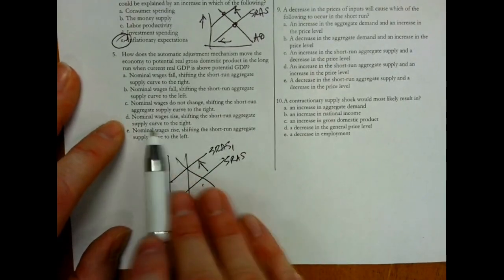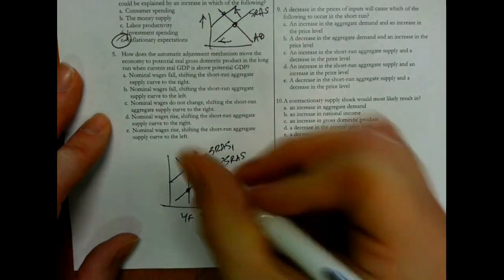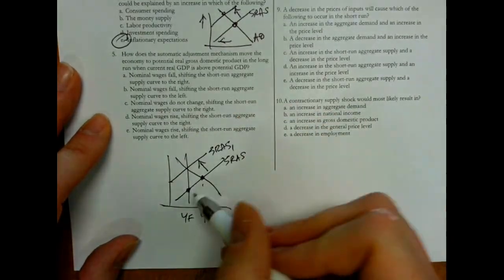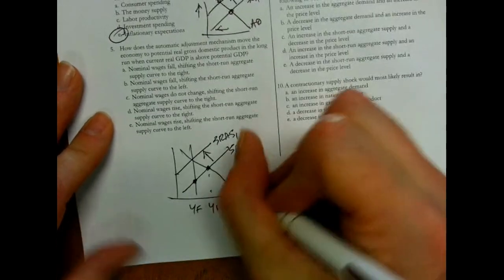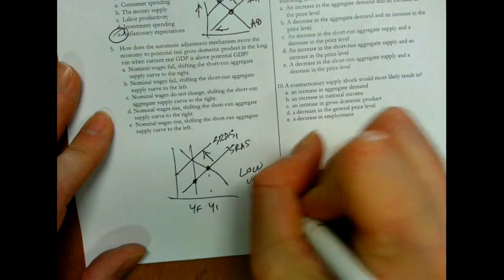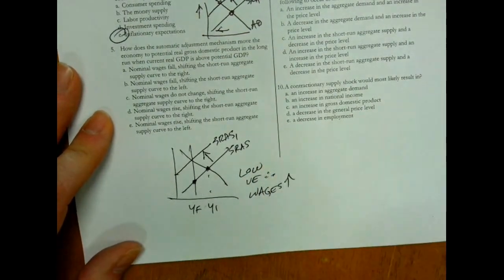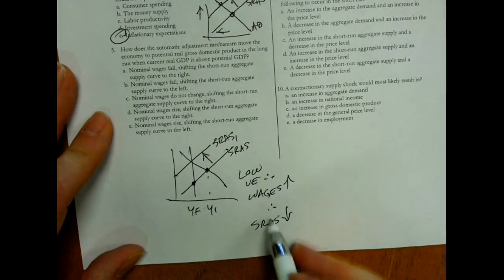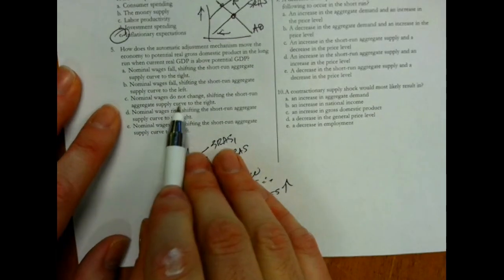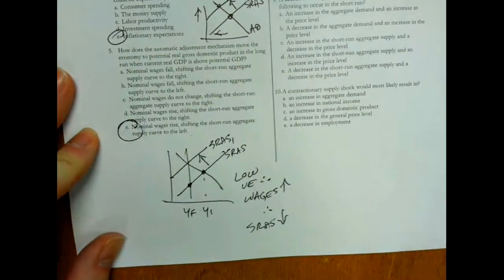Well, it would be because the nominal wages are rising, because we used to be here, right, before this kind of expansionary gap happened. Now we're way up here. So wages are going to start to rise because of the high rates of employment. So we would say low UE, therefore wages go up. And as a result, therefore, SRAS will decrease. And we kind of skipped the cost of production part there. So nominal wages rise, shifting short-run aggregate supply curve to the left, E.